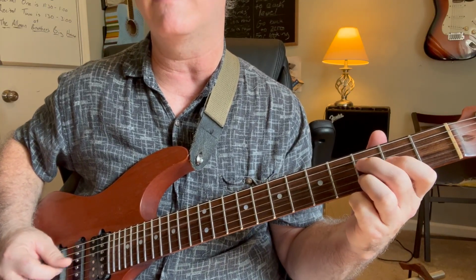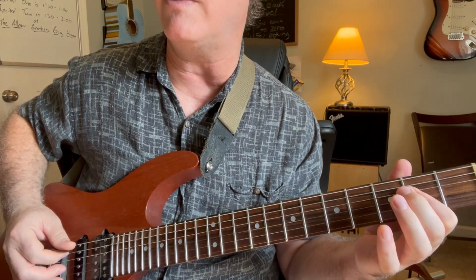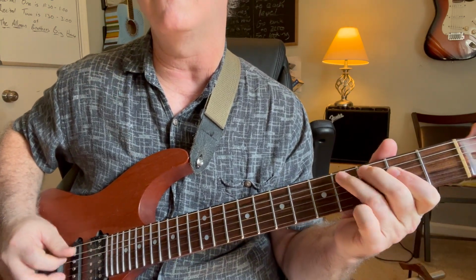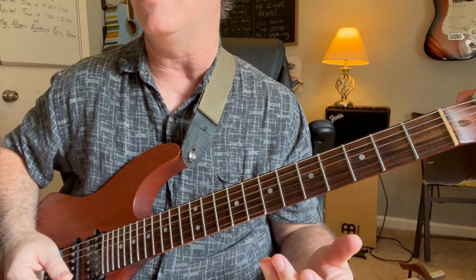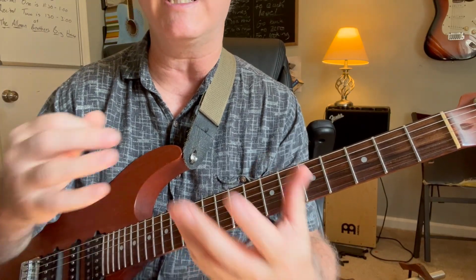D shape to A shape there, and then getting the lick over A. Again, you're going to get it slow.